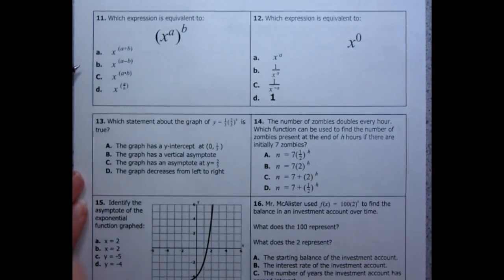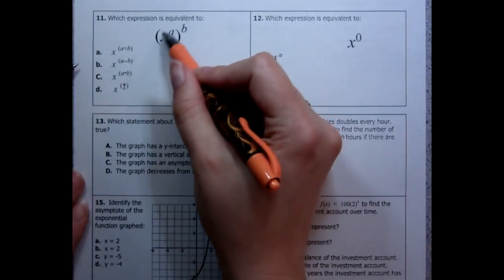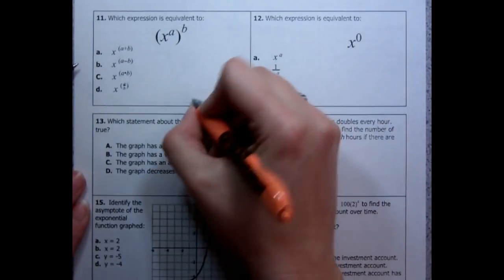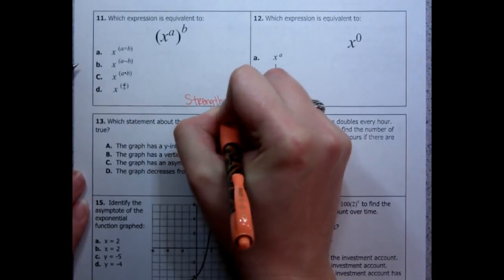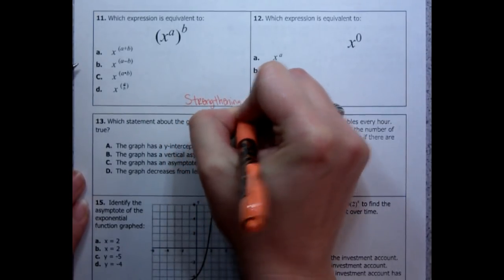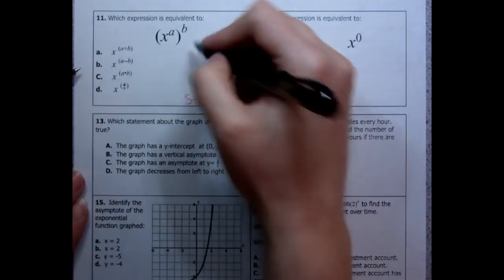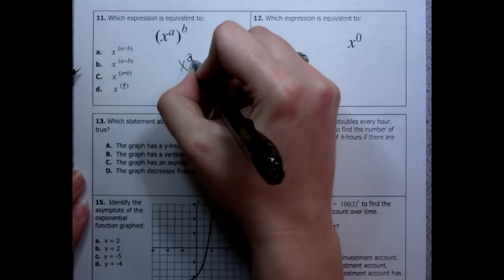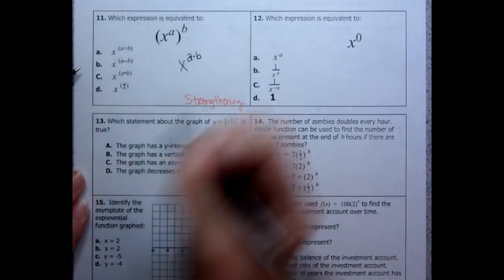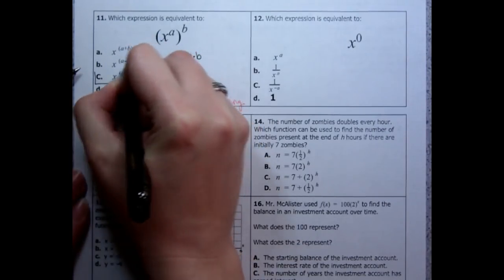Next one, 11. What rule is this? So we have a power, something with an exponent, to another exponent. This is our strengthening. So what does our strengthening rule say? Keep the base, x, multiply the exponents, a times b. Right there, that's option C.